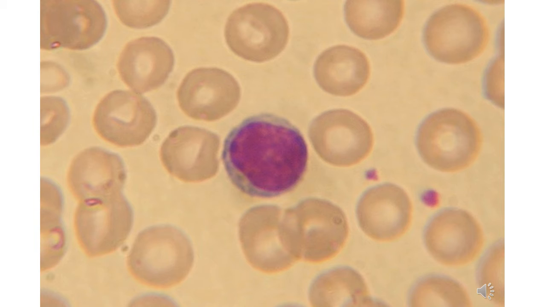For example, some of the vesicles contain lysozyme, which is a type of digestive enzyme which can digest bacteria. And they also carry inflammatory mediators such as histamine in some types of granulocytes as well. So the granules are actually vesicles containing important chemicals.